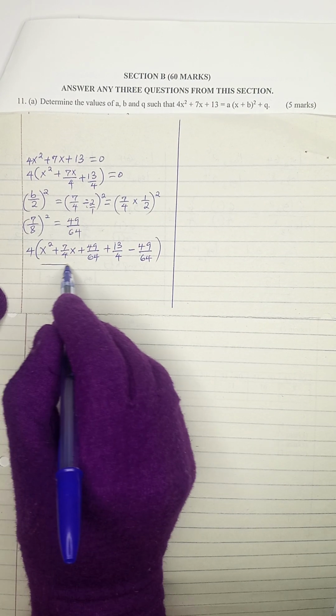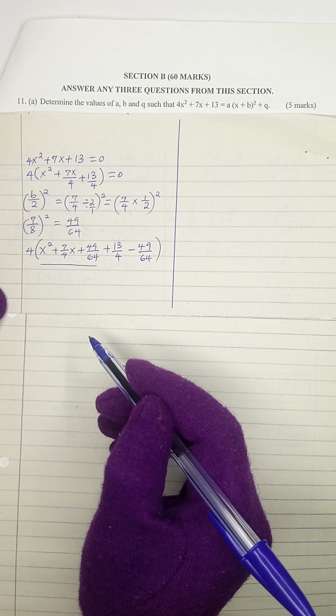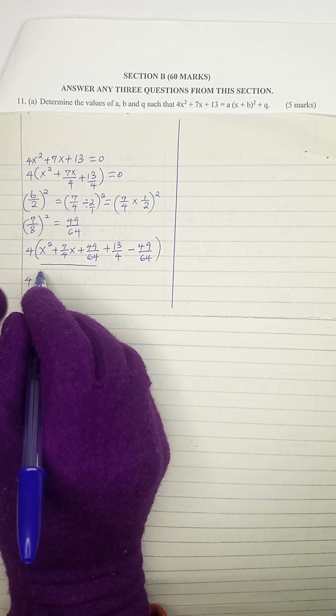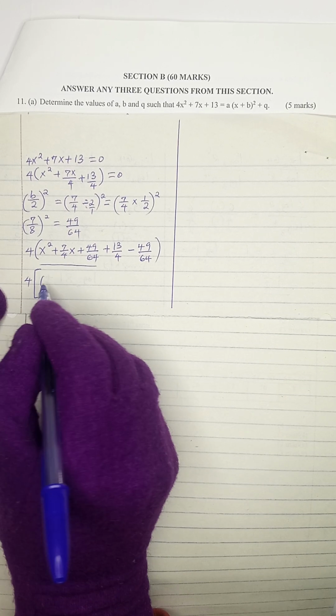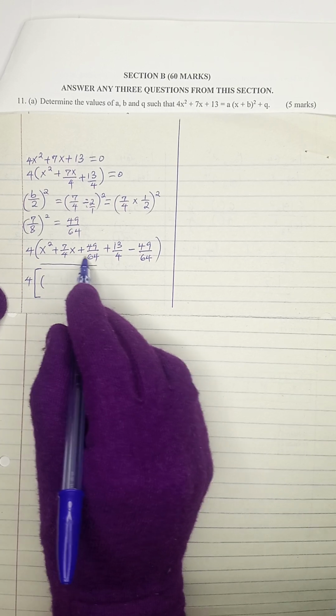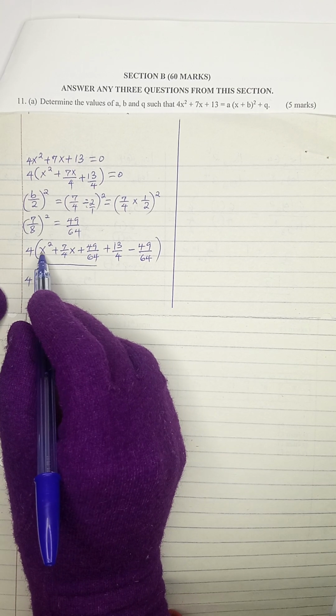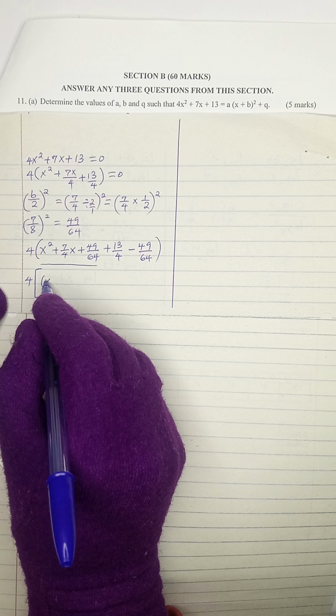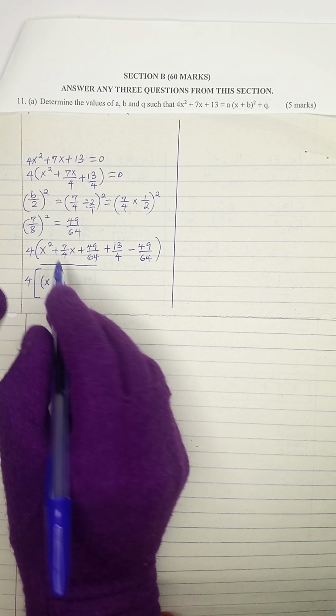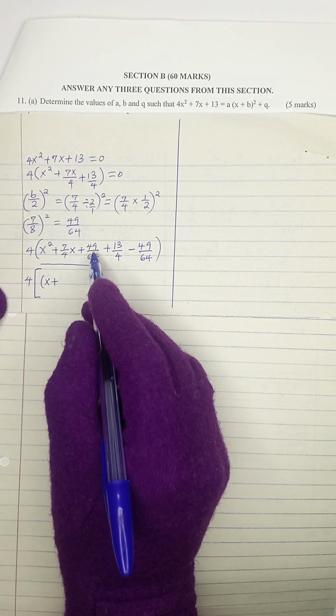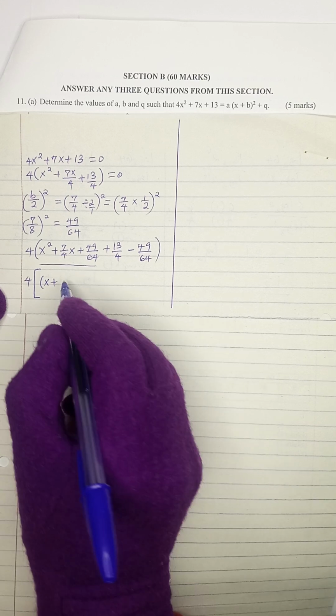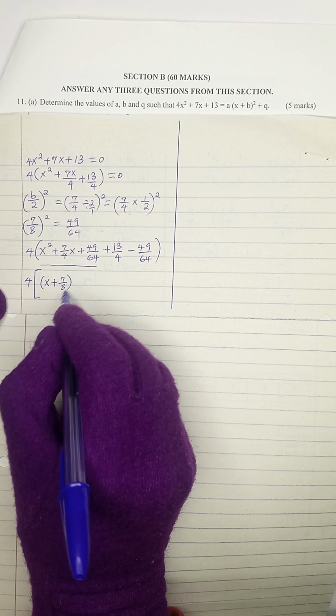So for this part, you factorize. So we'll have 4 into bracket. Then when you factorize here, remember it's now a perfect square. So we simply look at x squared. What is the square root? It is x. Then you copy the first sign, plus. What is the square root of 49 over 64? It is 7 all over 8.